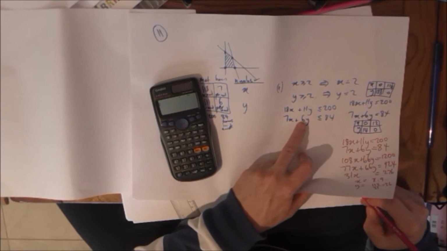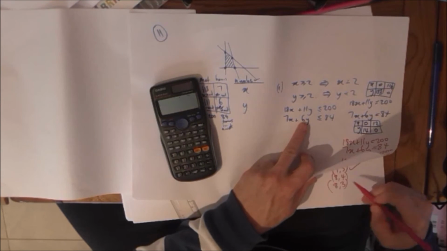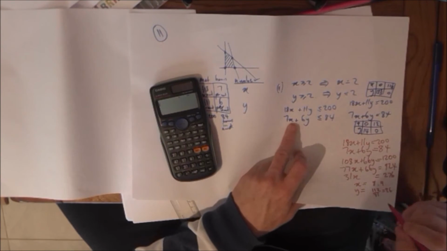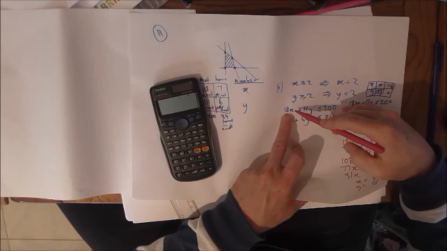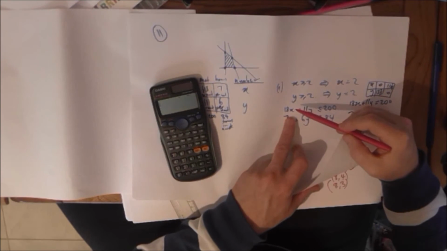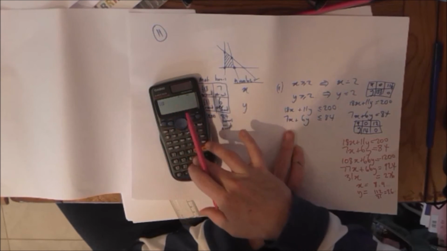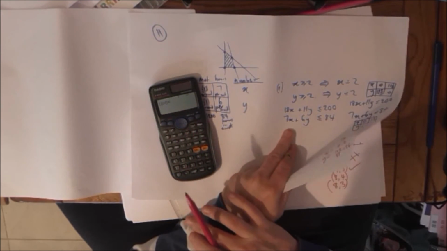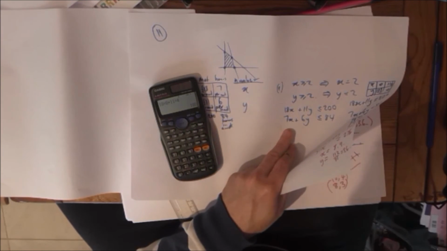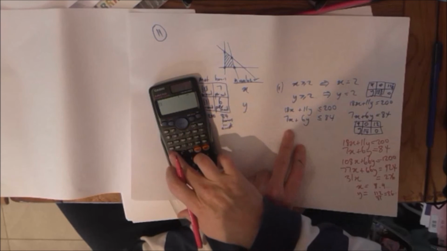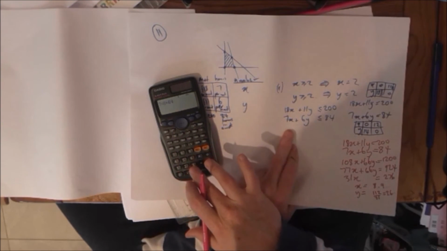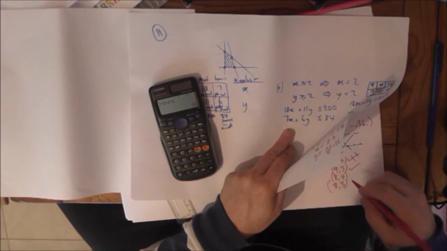What's 7 times 9? 63. 63 plus 18 is 81, which is less than 84, so that's fine. 8, 4, is that good? 18 times 8 plus 11 times 4 certainly comes out as less than 200. 7 times 8 plus 4 times 6 comes out less than 84, so that's good.